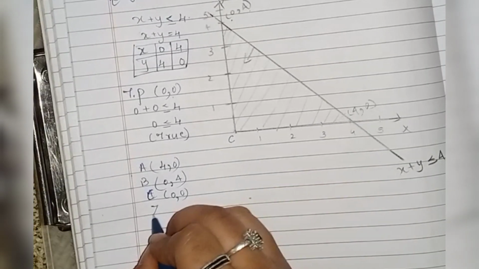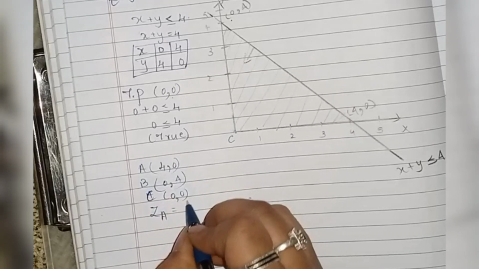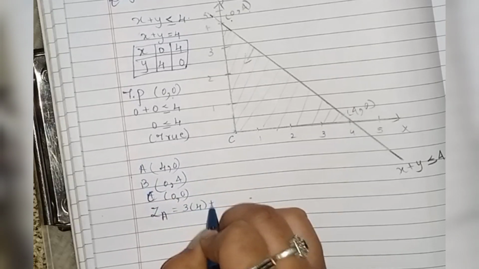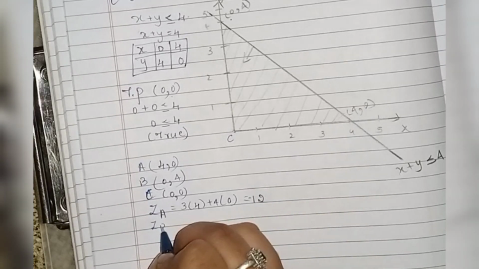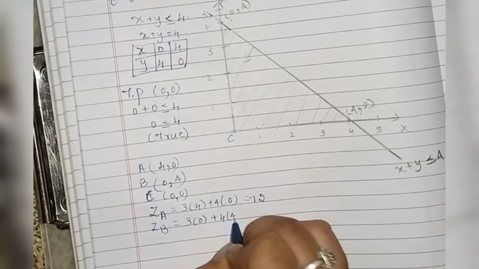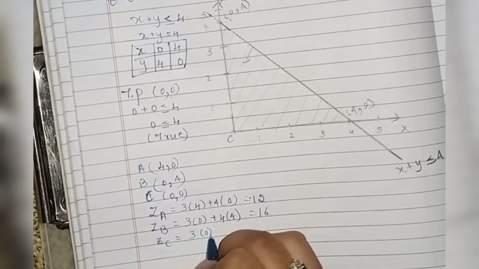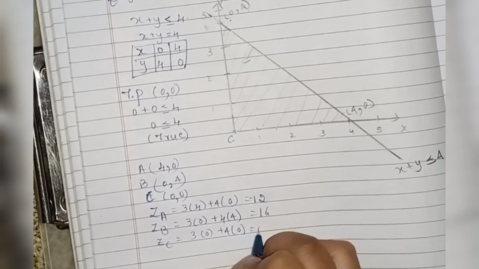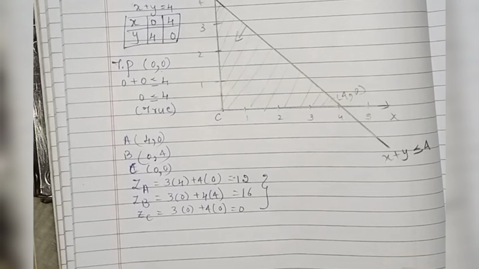So Z at A, the point 4 comma 0, is 3 into 4 plus 4 into 0, which is 12. Z at B, which is 3 into 0 plus 4 into 4, is 16. Z at C is 3 into 0 plus 4 into 0, which is 0. In these 3 values, which is the maximum value?